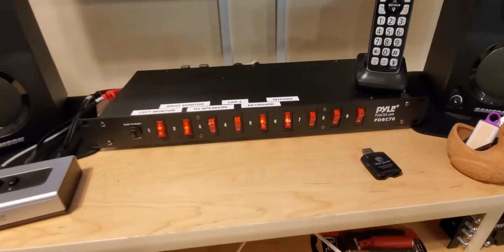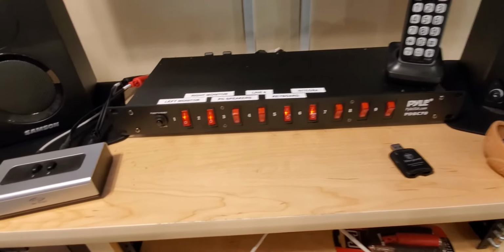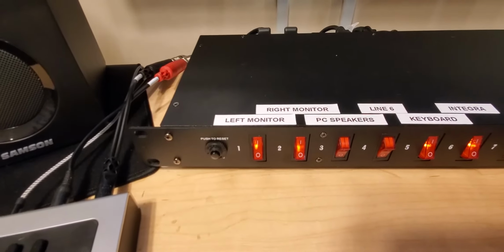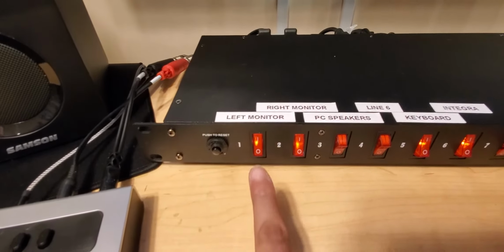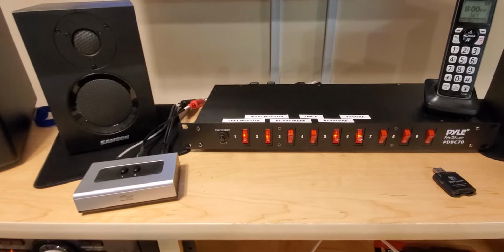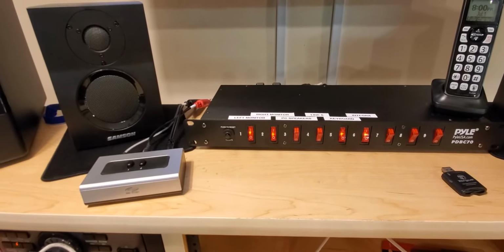Also, this comes in handy, a little switch box. I've got my monitors plugged into there. So before I turn off my board, I can turn off my monitors right here, so I don't get that nasty pop that could potentially ruin my speakers.